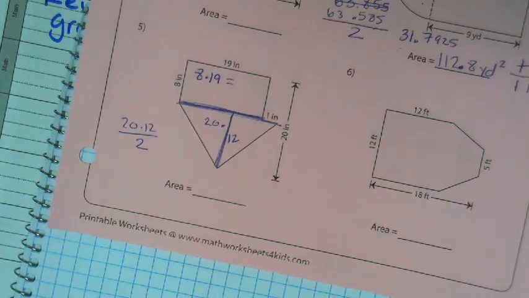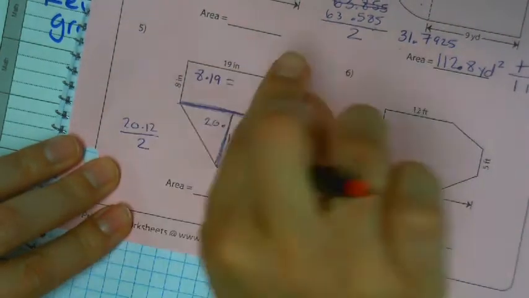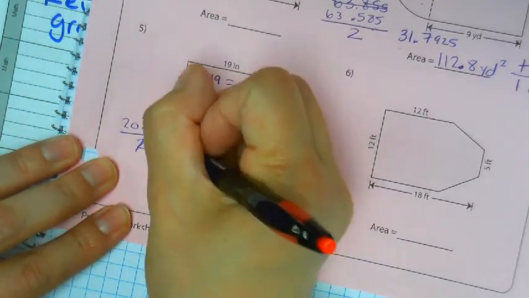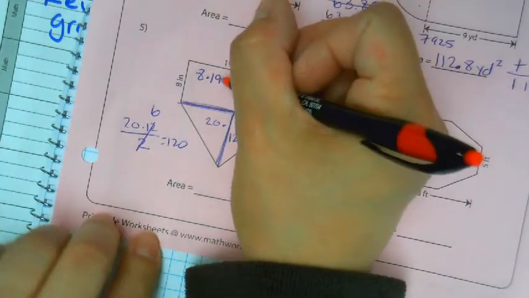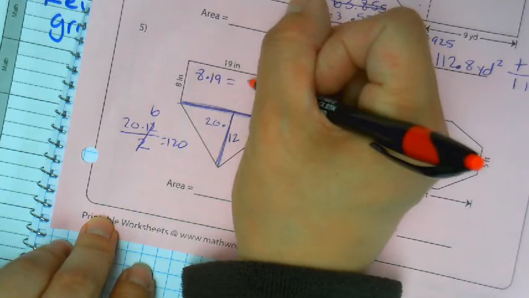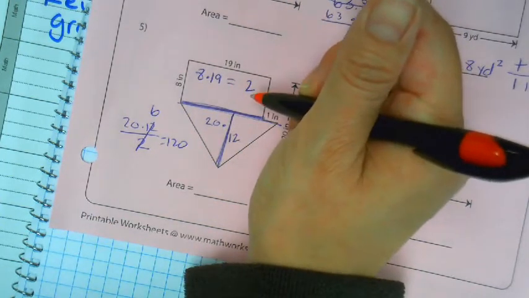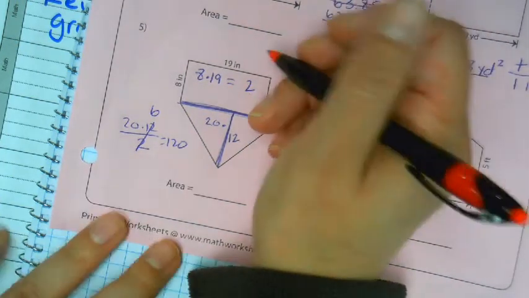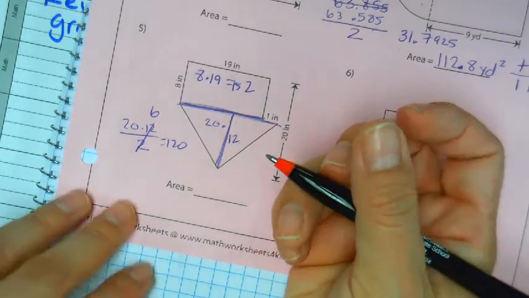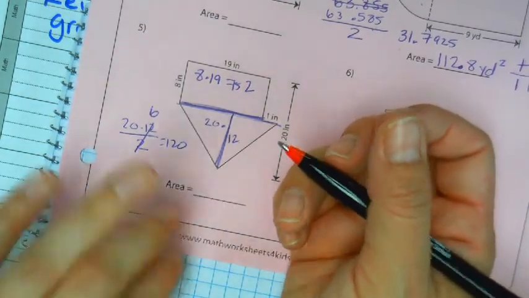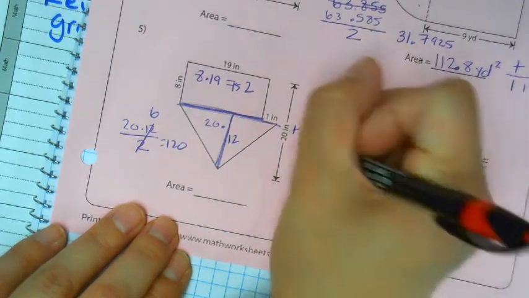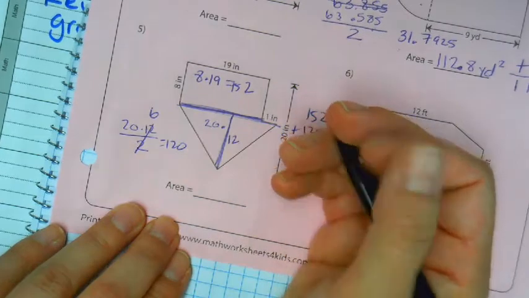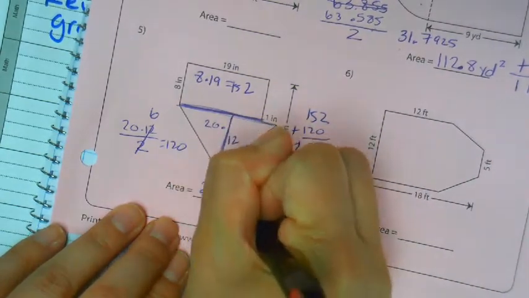That's a lot of work. 172. The total? Let's see. 9 times 8 is 72. Carry the 7. 8. Fine, I wanted to do them. I want to exercise my brain. Fine. 152 plus 120. 272? 272 inches squared.